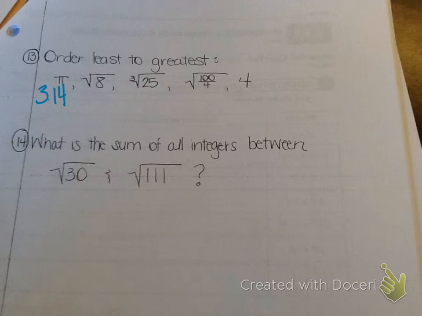So the square root of 8 is really close to what perfect square? 3. Yeah, it's close to 3. It's almost 3. So I would put that down for like a 2.9 if we're approximating, because the square root of 9 is 3, so the square root of 8 is close to 3.